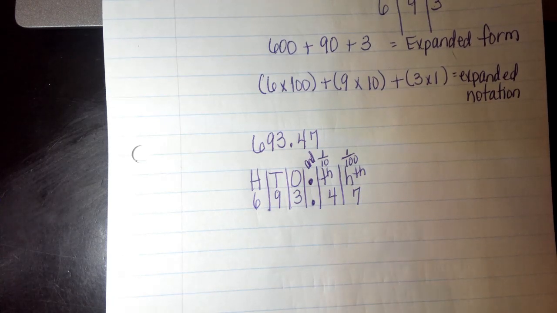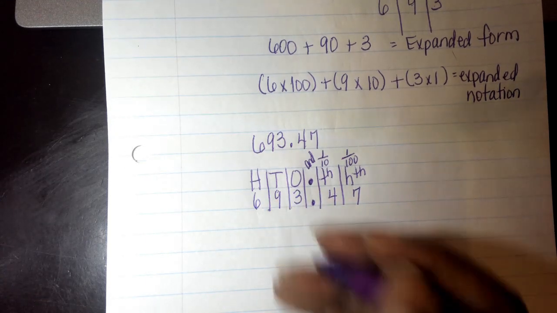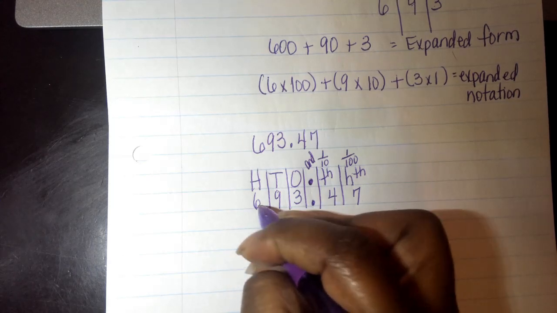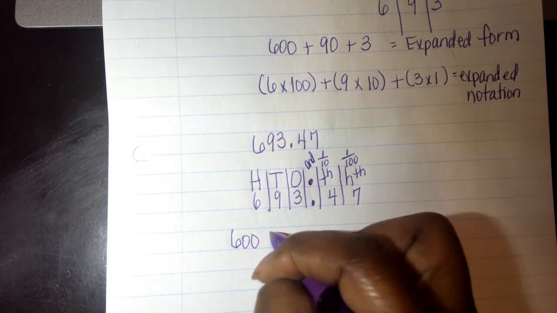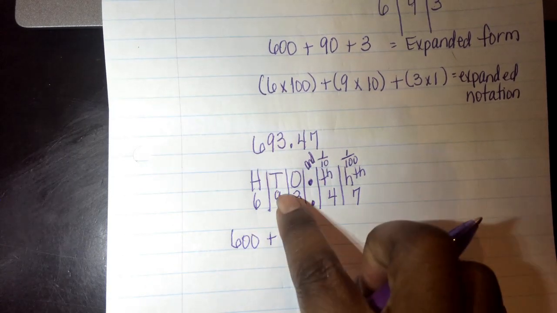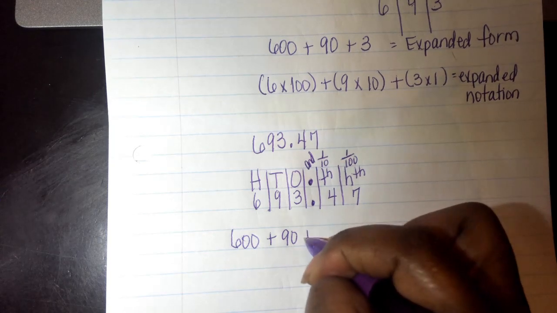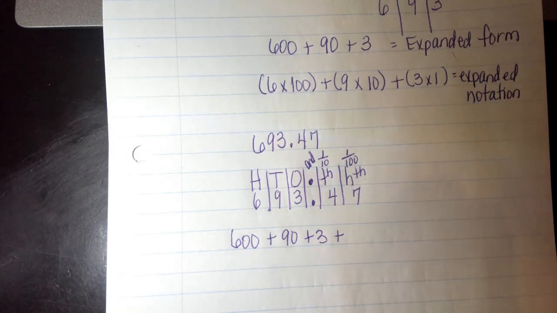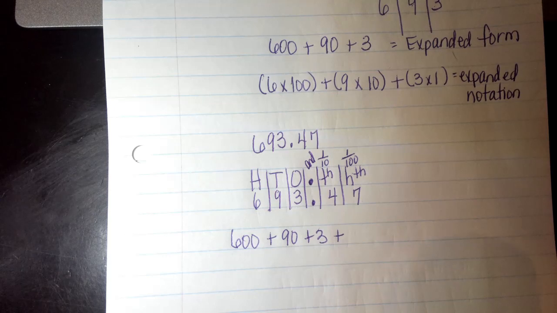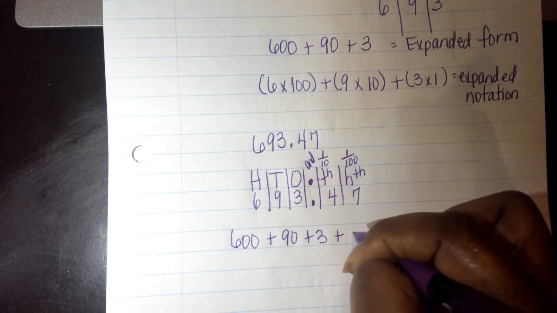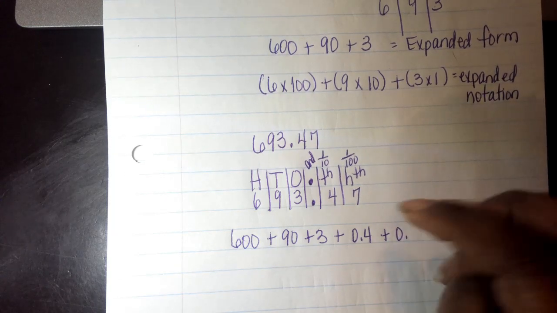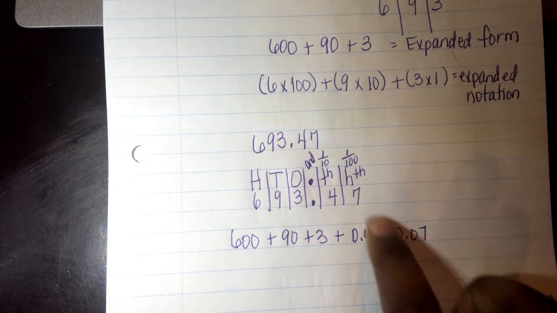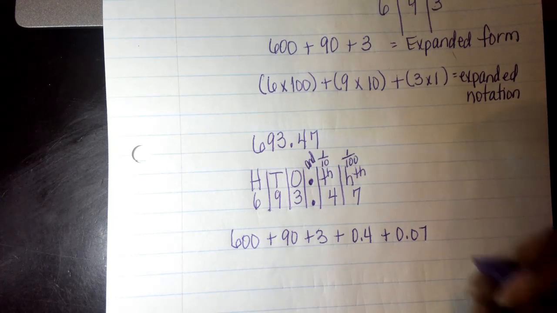If we're going to put this number into expanded form, it would look like this. So what we would do: 600 plus 90, same as we did earlier, plus 3, plus, what's the value of this? 4 tenths, plus 7 hundredths. Okay, that's expanded form.